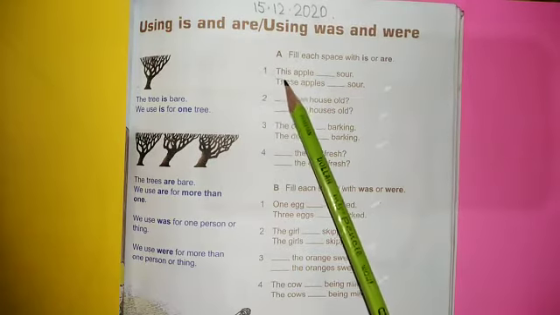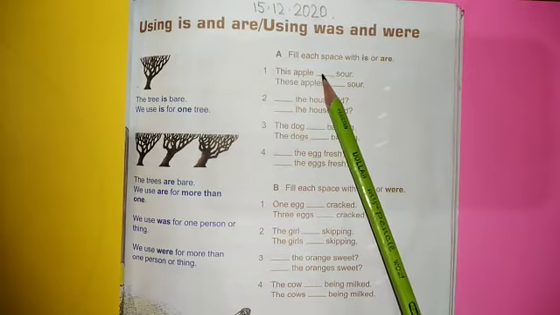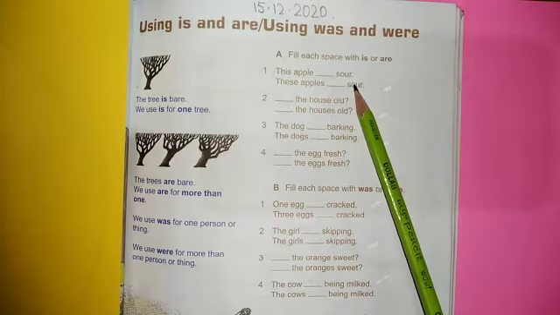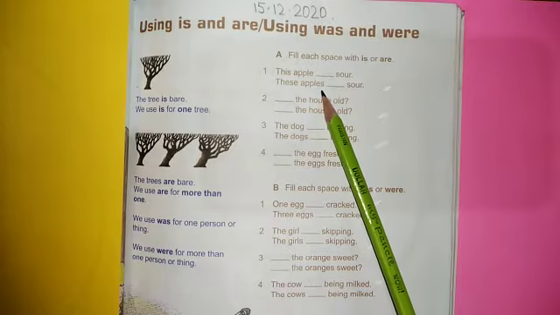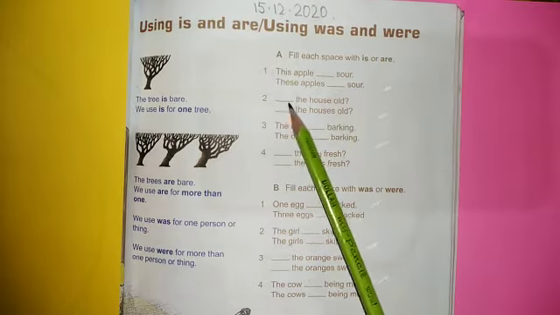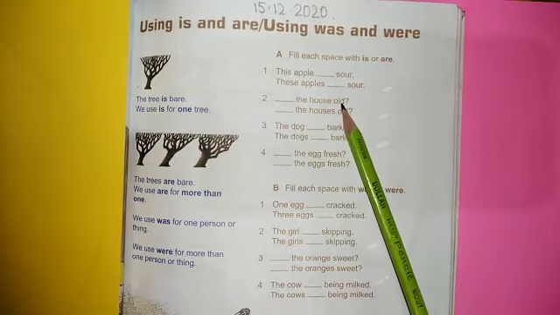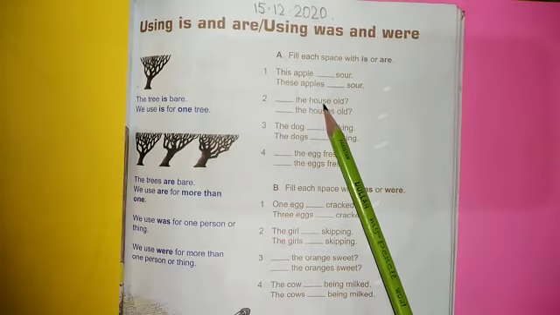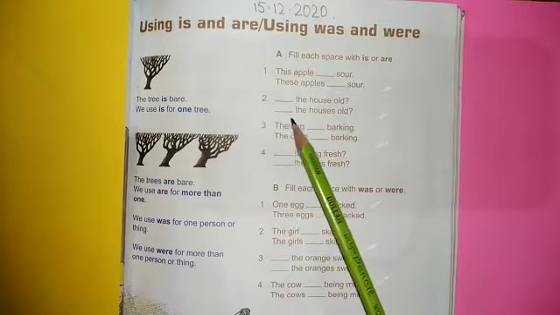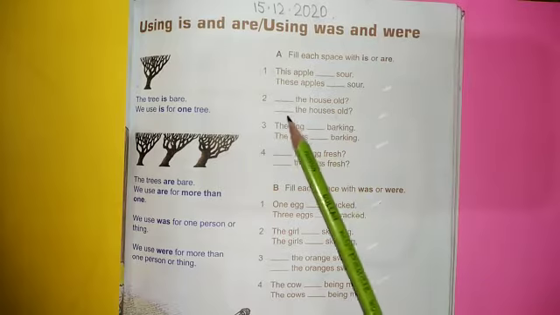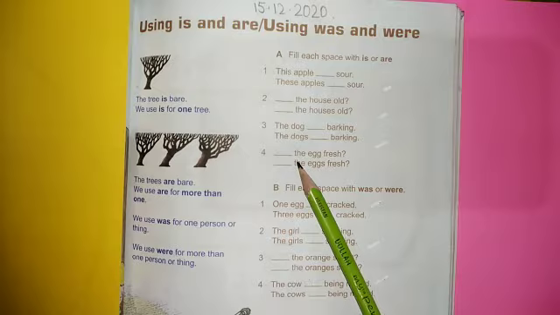Fill each space with is or are. This apple dash so. One apple, so we will write here is. These apples dash so. Apples are plural, more than one. We'll write are. The dash the house old, one house. What will we write? Is. The dash the houses old. Houses are more than one. We'll write here are. Okay. In the same way, you will complete this exercise.